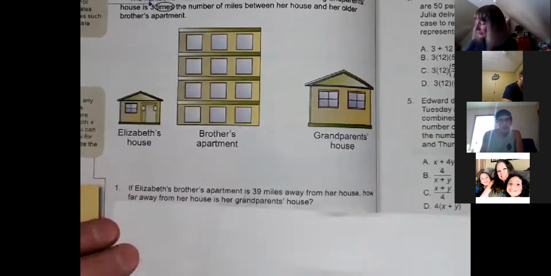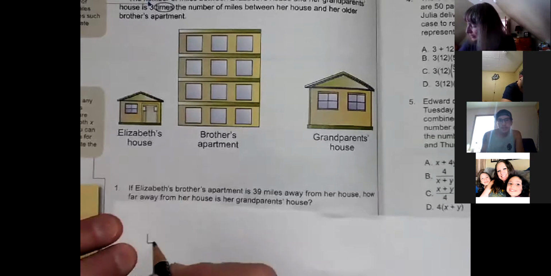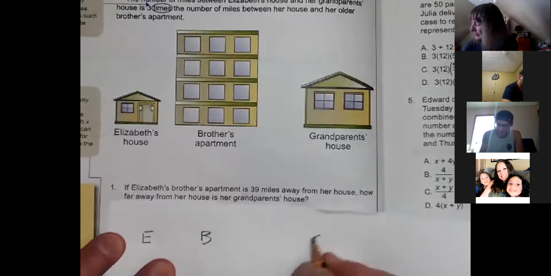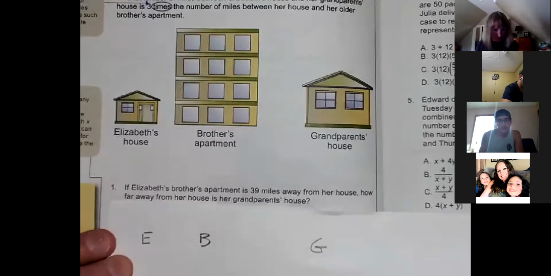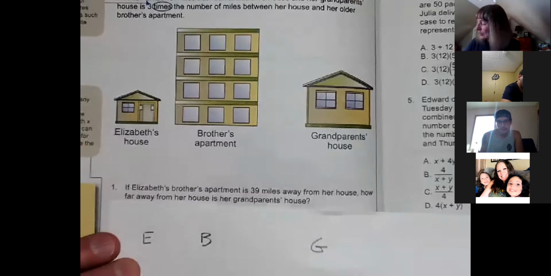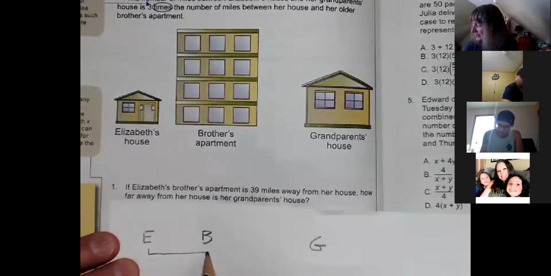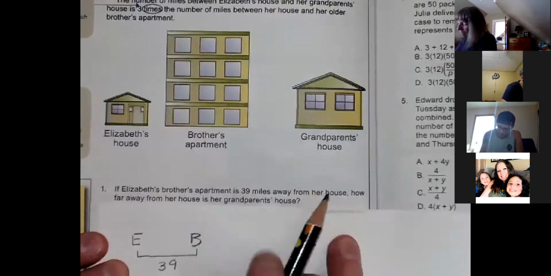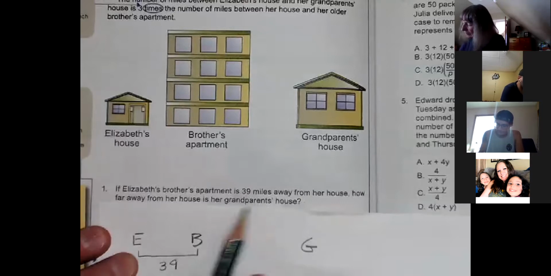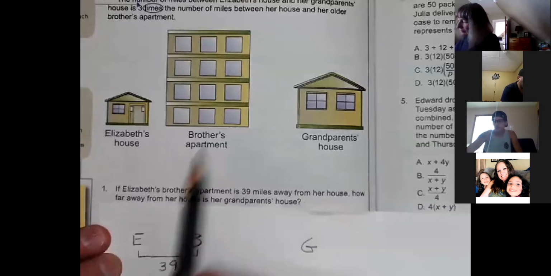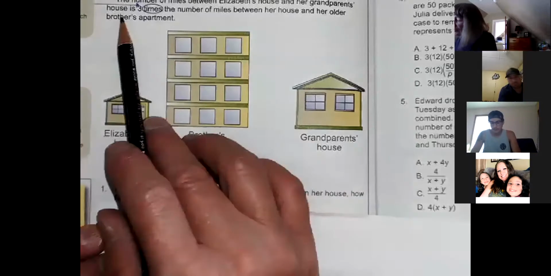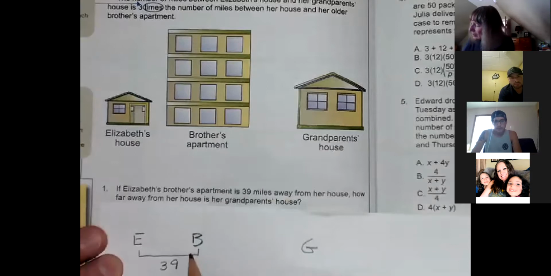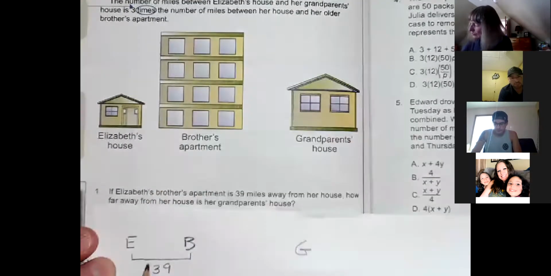Okay. So here I am with a picture. Here we have Elizabeth, here we have brother, and here we have grandparents. And it tells us that Elizabeth is 39 miles away from her brother. So we have distance here is 39. And then how far away from her house is her grandparents? Wait a minute. If the grandparents' apartment is 3 times the number of miles between her house and her older brother's apartment.